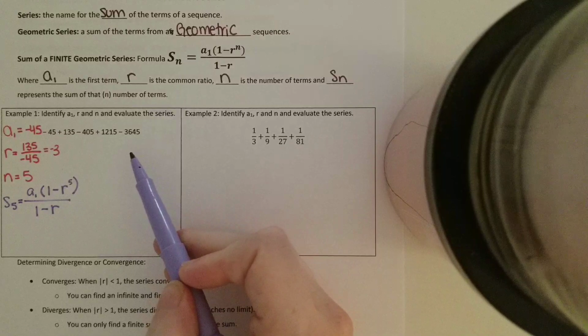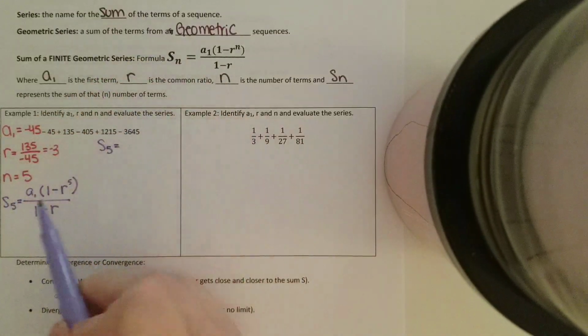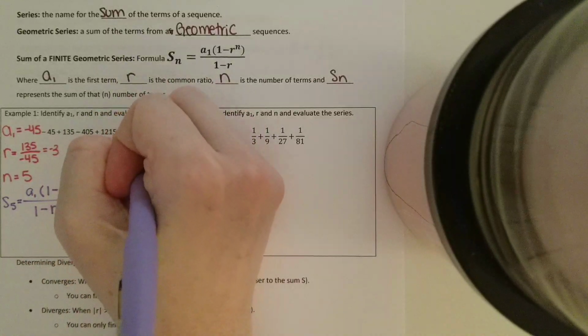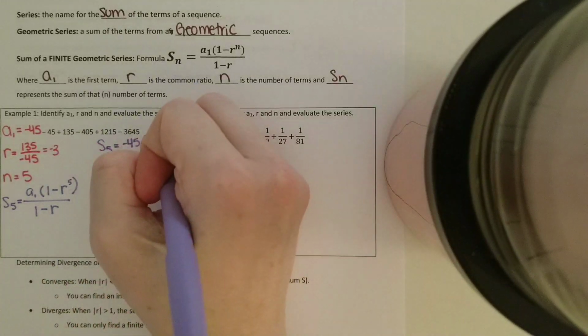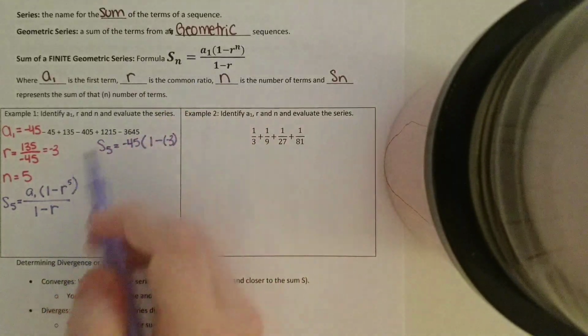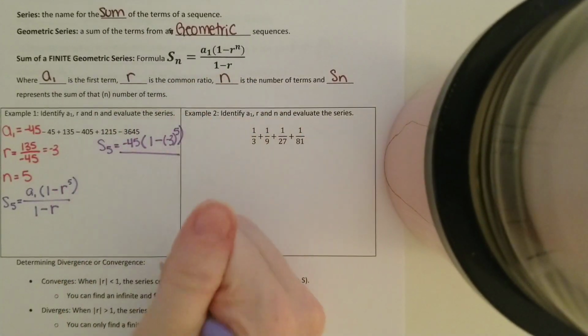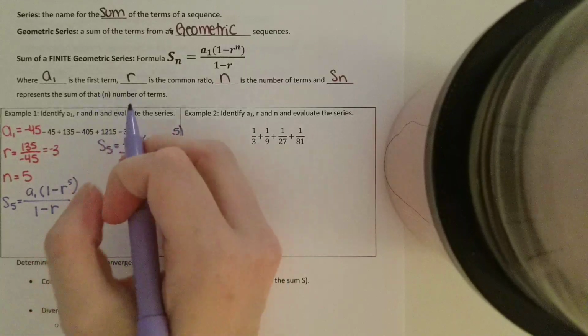So we have a couple more things left that we're going to plug in, and I'm just going to do that above right here. So we still have S sub 5. Our A1 in this case, we said it was negative 45. 1 minus our R value, which was negative 3, and we still have to the 5th power, all over 1 minus R. So 1 minus our R was negative 3.